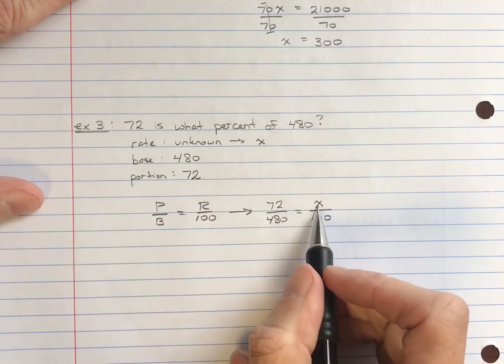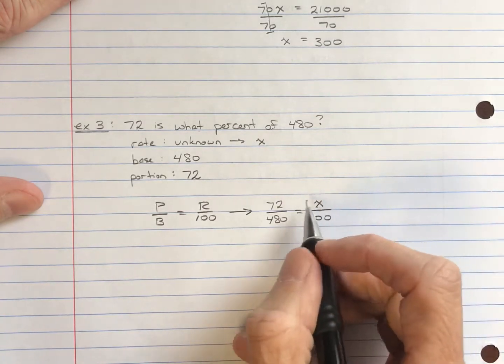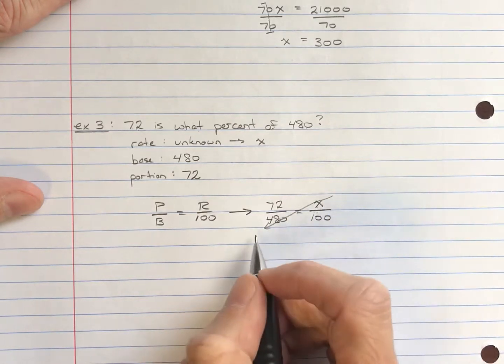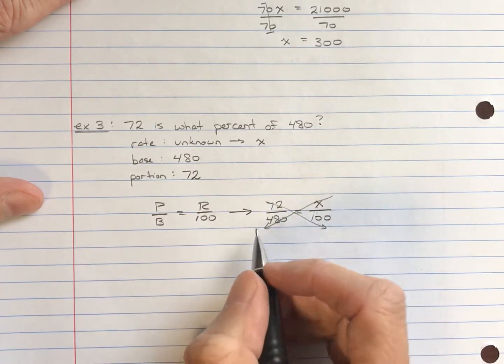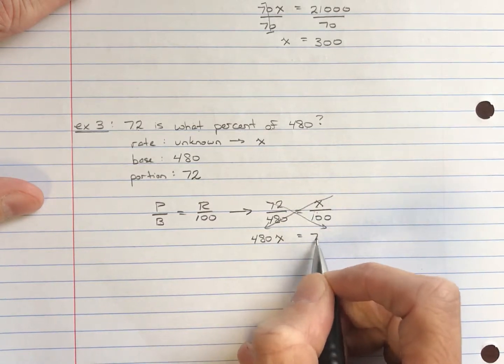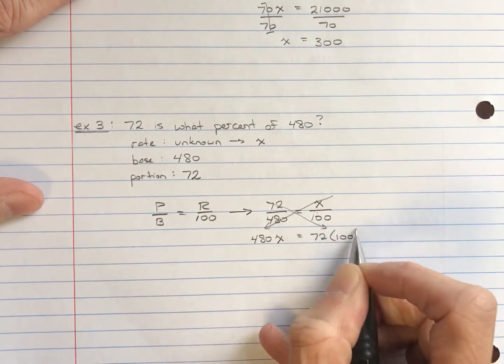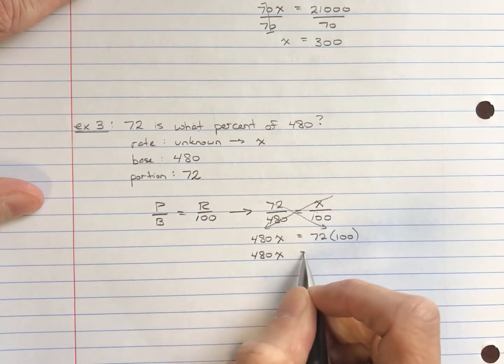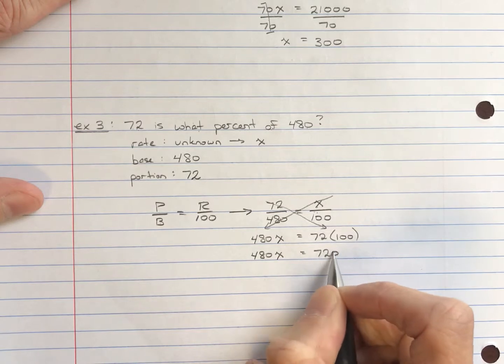Okay, this time I'm now solving for the percent. So I have two fractions that are equivalent. I know their cross products are equivalent. This is 480 times x is equal to 72 times 100. The left side is already ready to go. The right side I can do the multiplication.